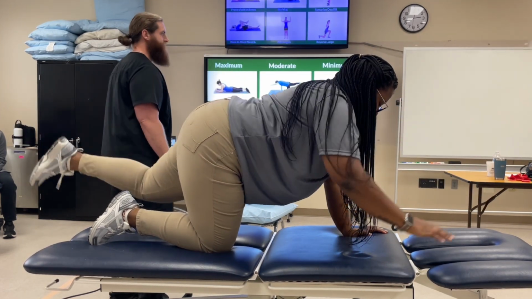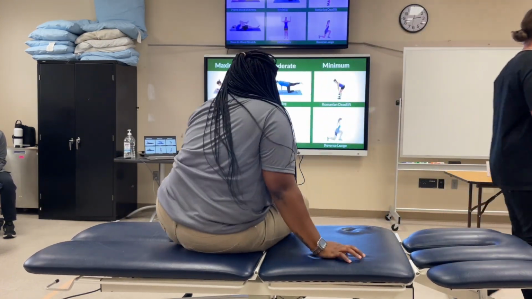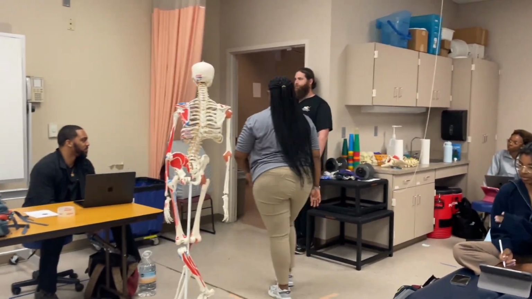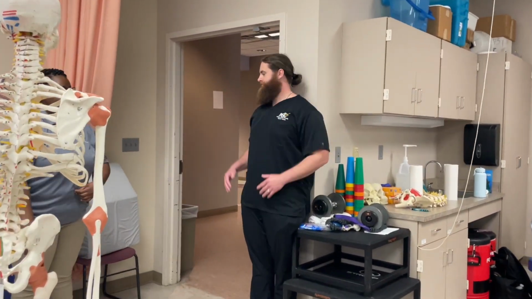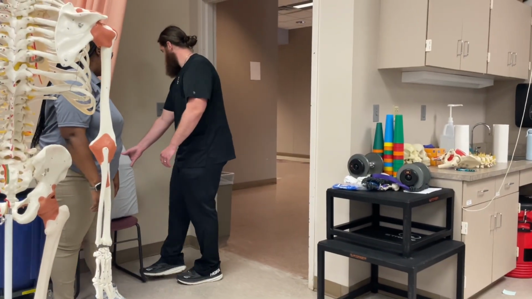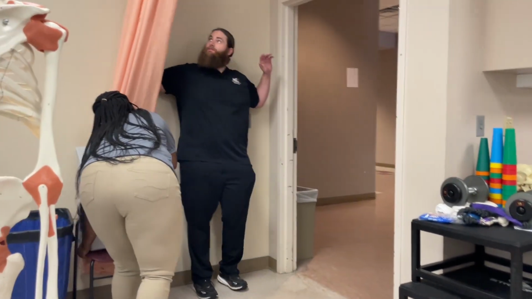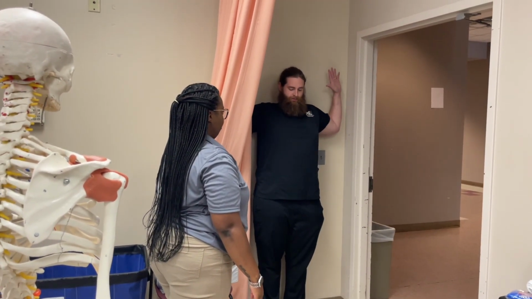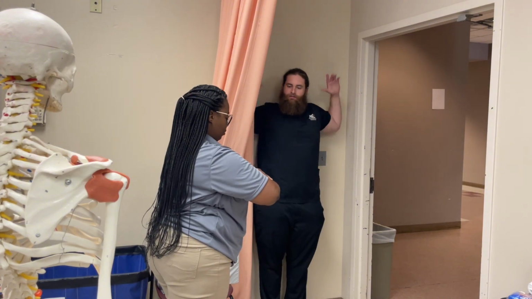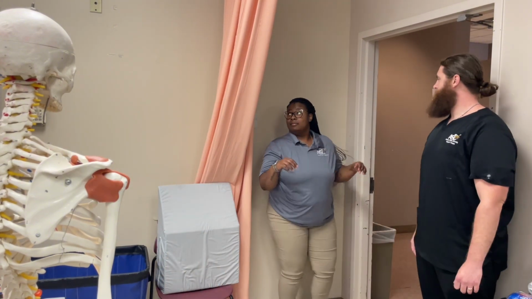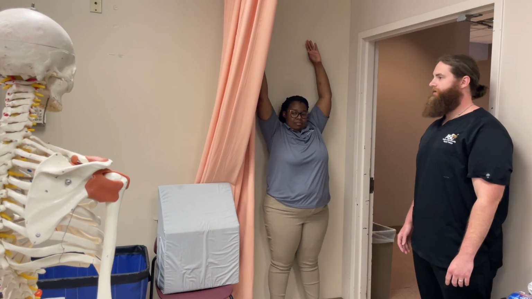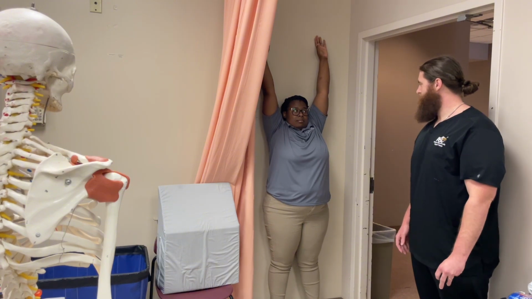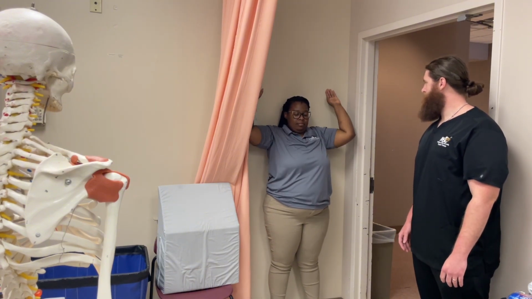Next we'll do the wall angels. So if you hop up and come over here. You're going to have your arms up against the wall. Just come straight up like this. Slide up the wall, okay? Good. All this stuff is to help promote an upright posture and kind of get them out of that forward flexed posture. Good. One more right there.